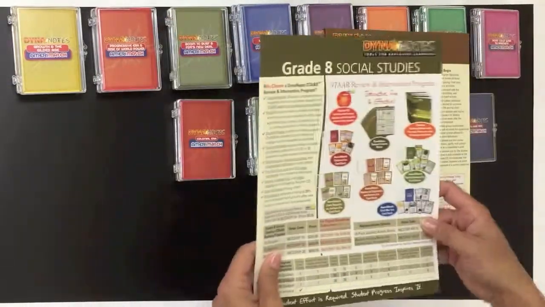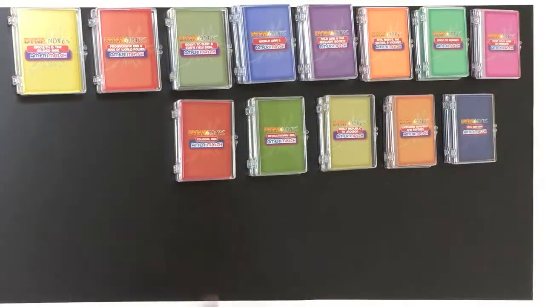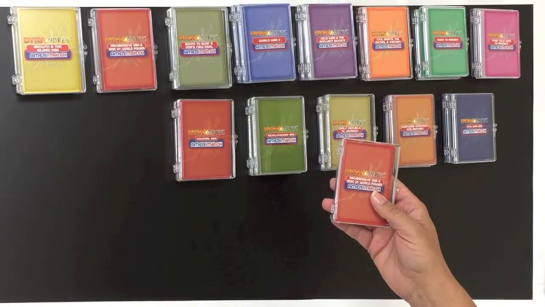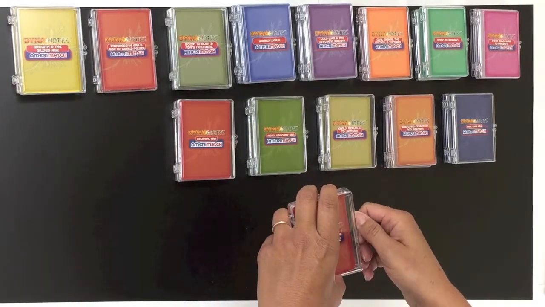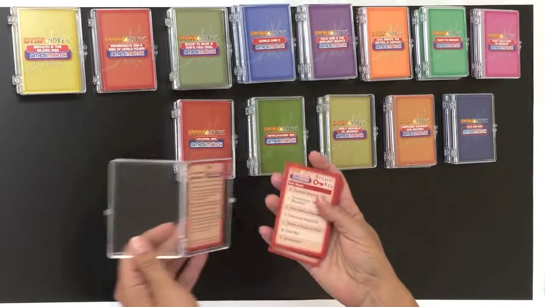So I'm not going to go into the details of how to use it now. I do want to take a quick moment and make sure you understand, perhaps by looking at one card deck, what these cards consist of. Let's look at the progressive era and rise of world power.